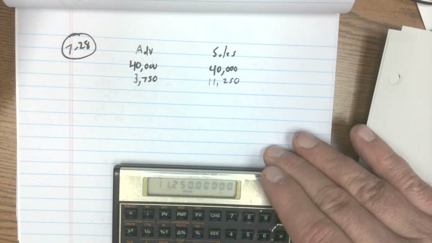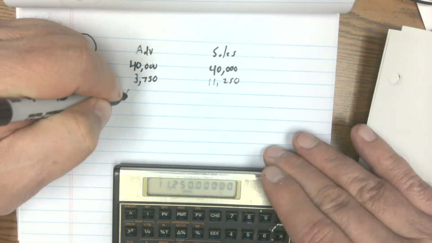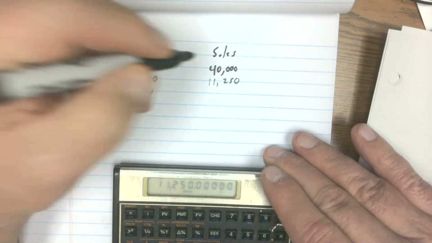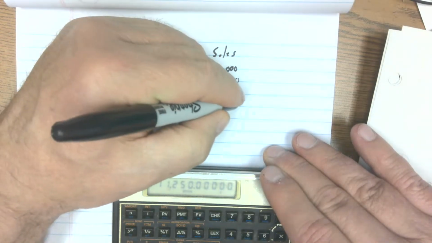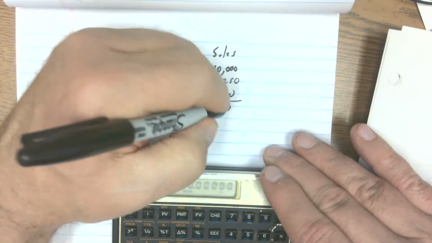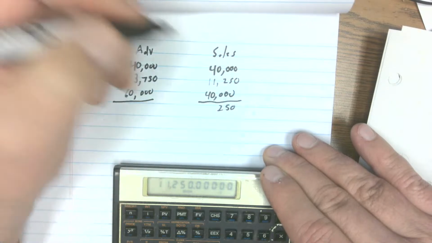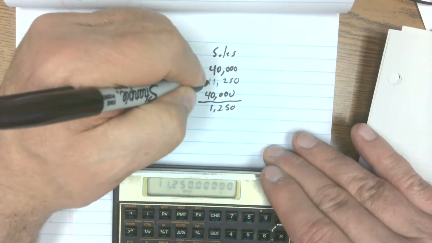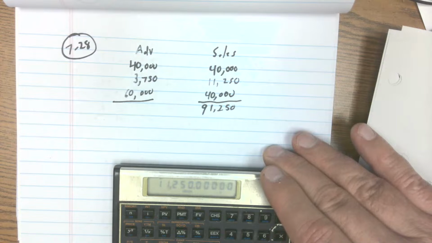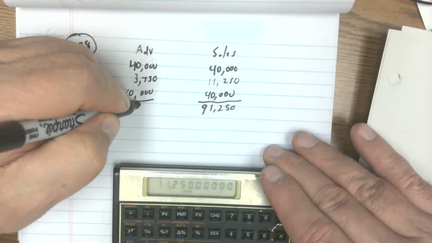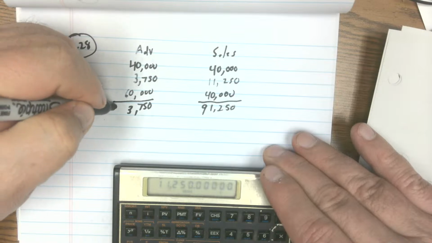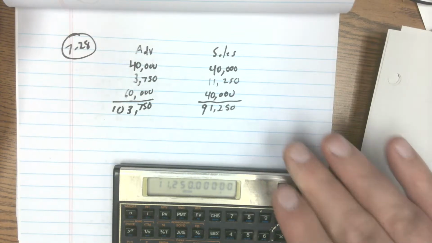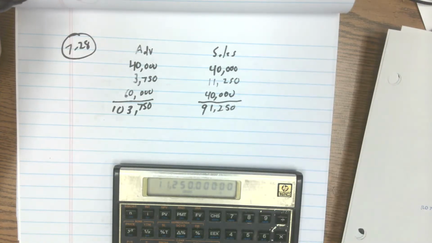Don't forget to add the advertising and sales. So advertising is 60,000 as a standalone, and sales is 40,000. Add these up, and we get 91,250 there, and here we get 103,750 for that. Okay, so that is part one.